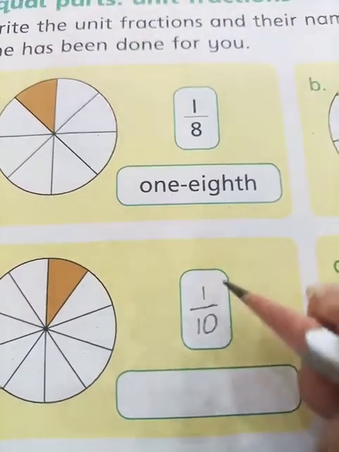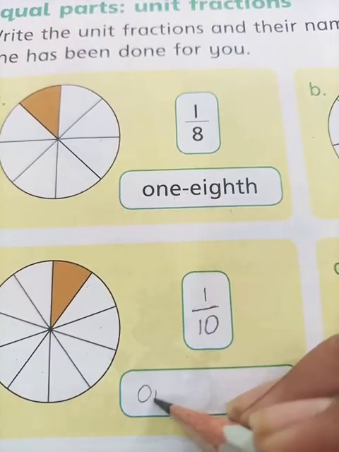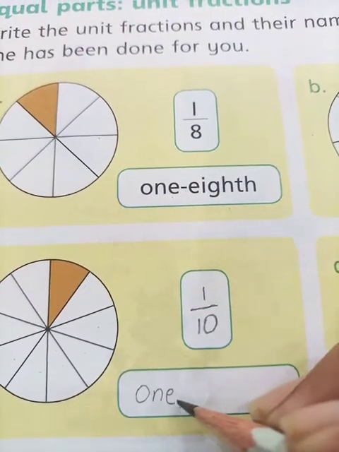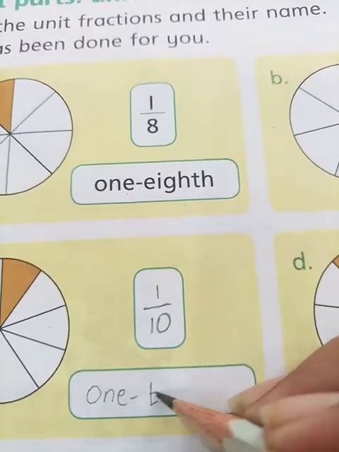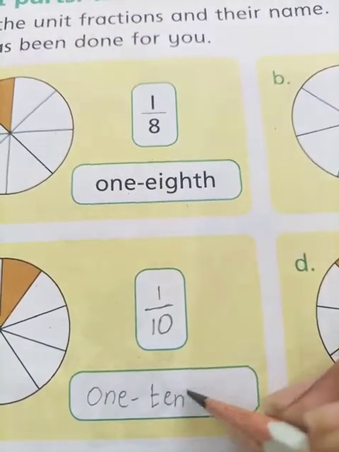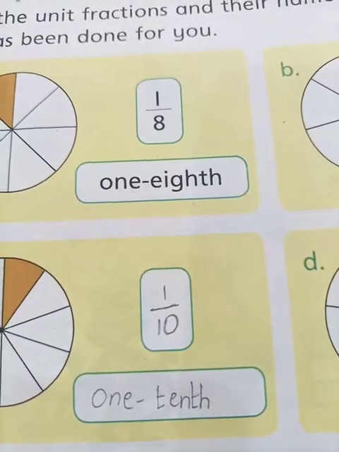Here I am writing the name for this unit fraction. I am writing 1 as it is, and with the slash the number 10th. You will write the spellings, not the ordinal number as it is, 1/10. Okay students, come toward the next part, D.